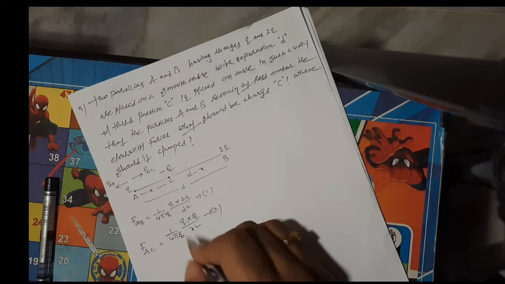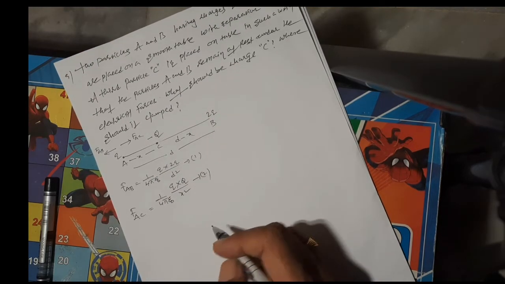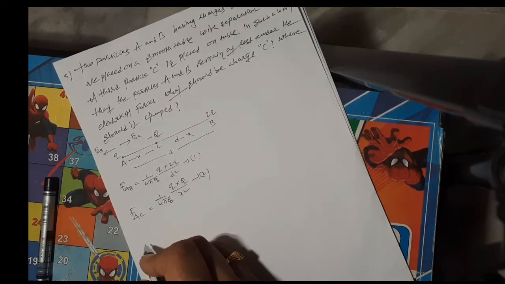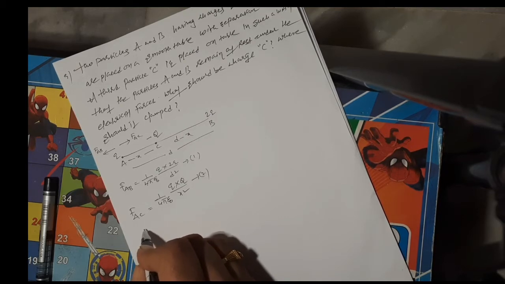This is equation 2. If these two forces are balanced, then the net force acting on charge A becomes 0, so the equilibrium of A is possible. FAB is equal to FAC.